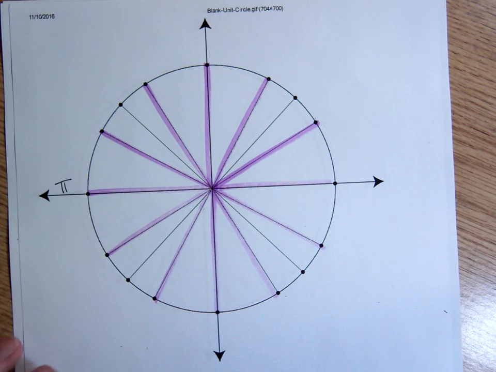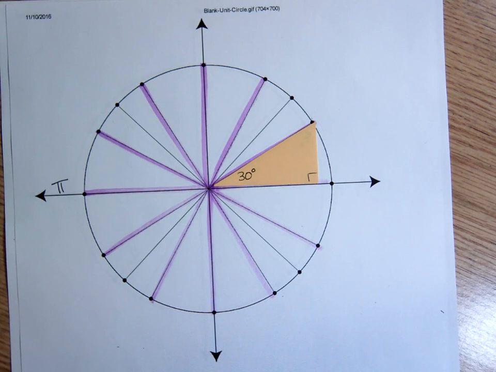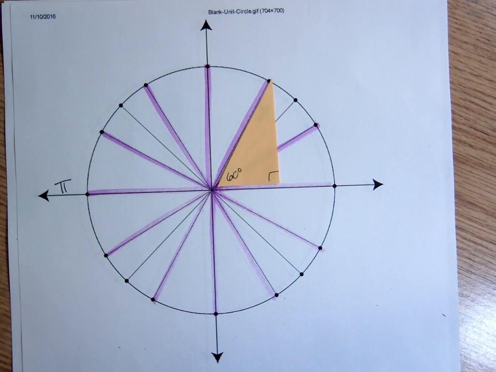We can't make triangles for those. But all of the ones we can make triangles for are going to be a 30, 60, 90 triangle. It's either a 30, 60, 90 triangle turned like that, or it's the same triangle turned like this instead. Okay?